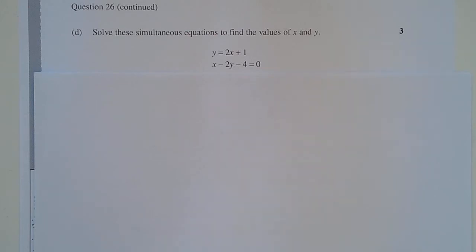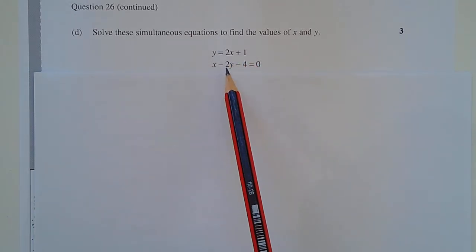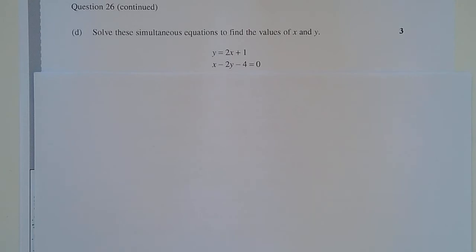Question 26d. Solve these simultaneous equations to find the values of x and y. We have y equals 2x plus 1 and x minus 2y minus 4 equals 0. Now we can use either elimination method or substitution method.